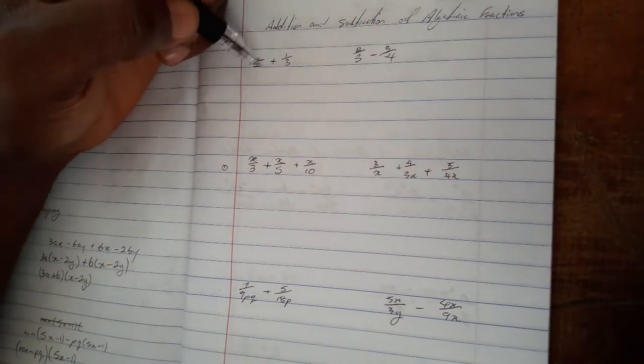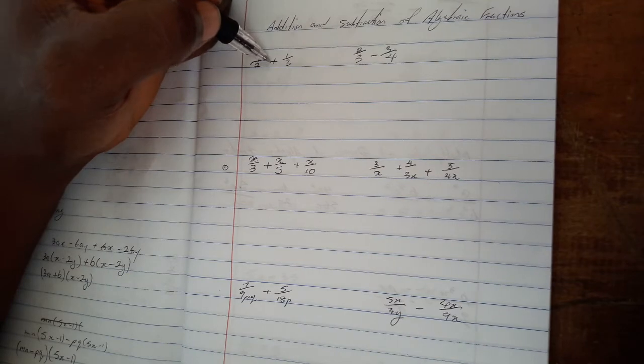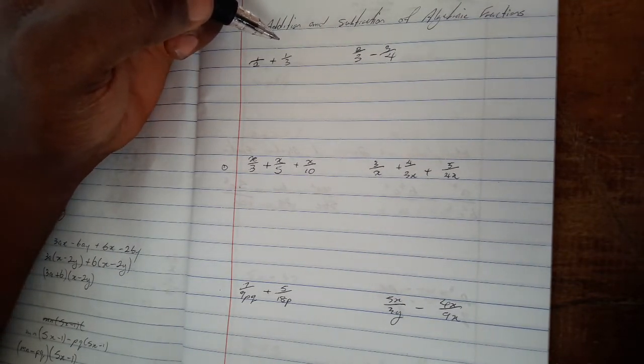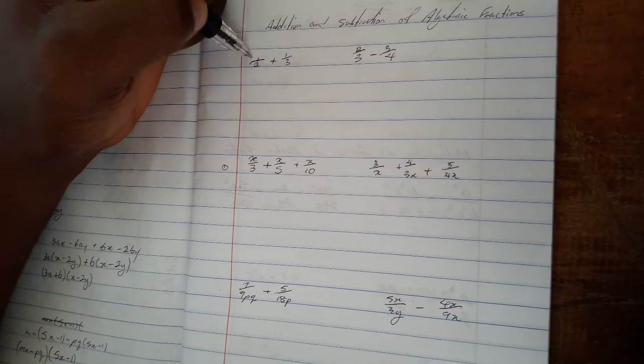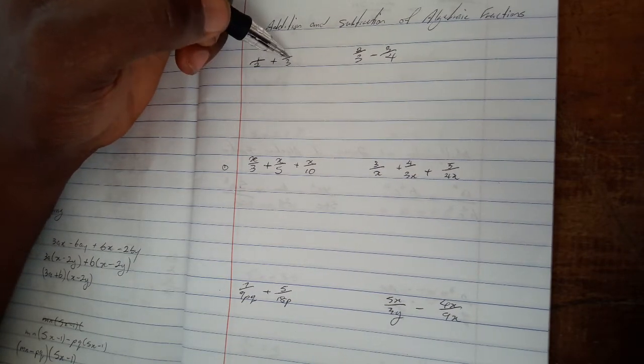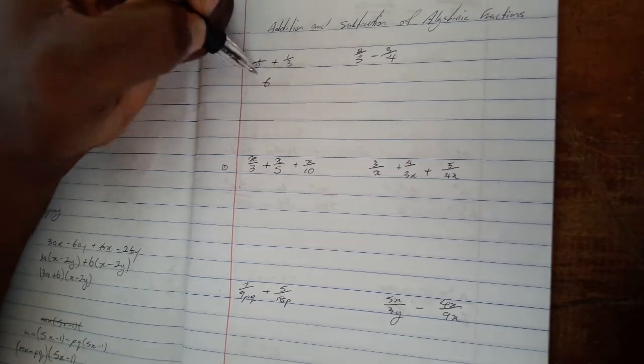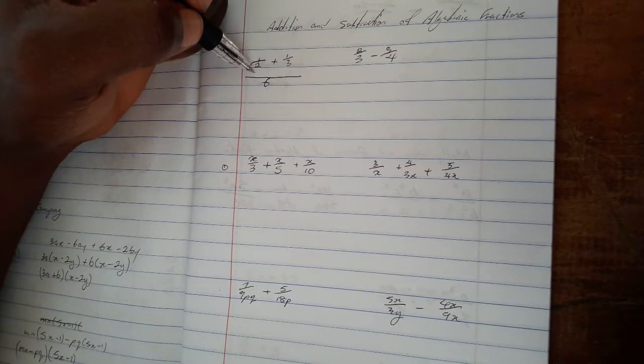this is how we do that. Whenever you're adding or subtracting fractions, you must use the LCM. So you check between the fractions. What's the sign? Addition. Oh, addition. I have to use LCM. So the LCM here is 6. And how do we solve this?